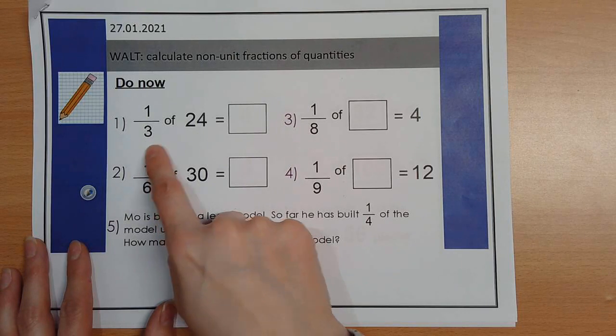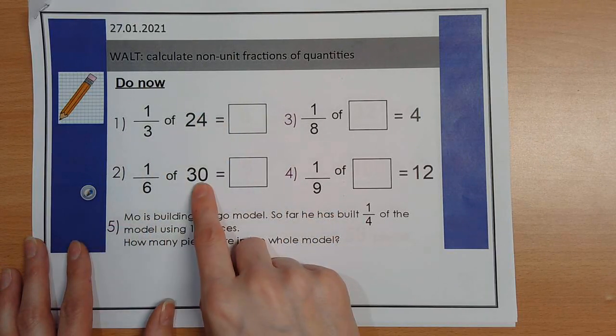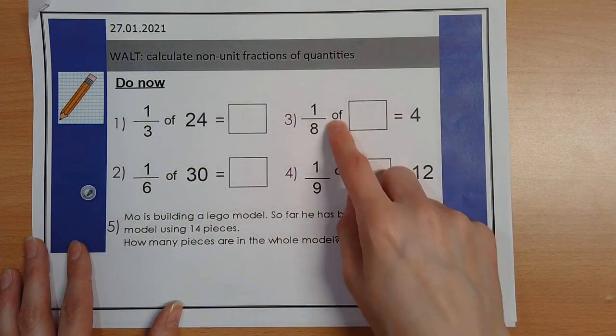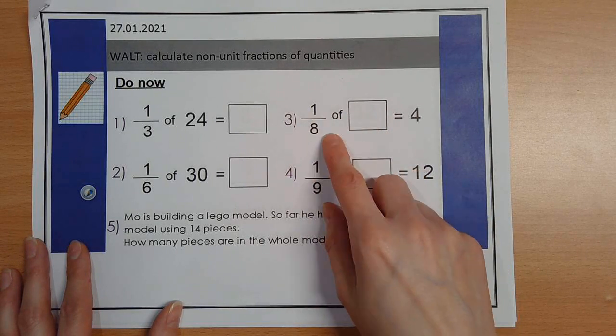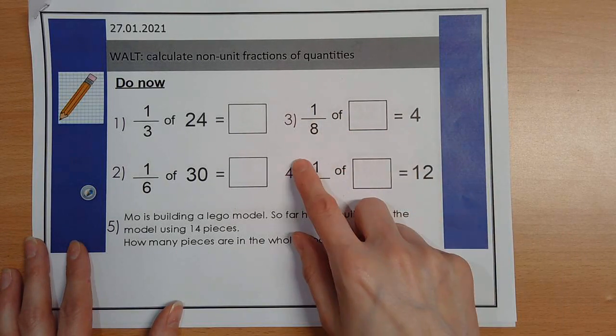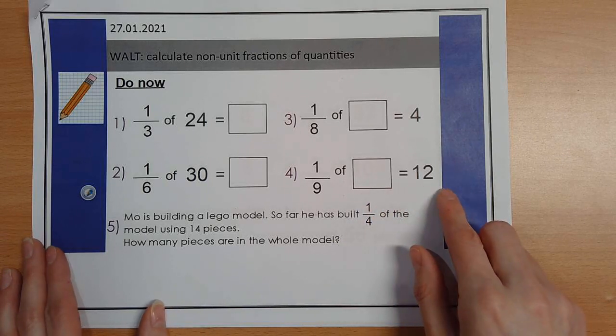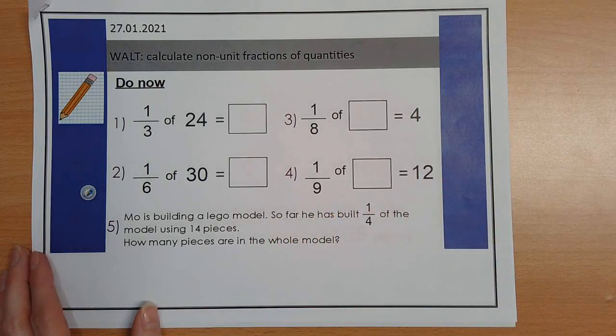So you're going to be finding 1/3 of 24, 1/6 of 30, and then on this side you're looking for the missing whole. So 1/8 of something equals 4, and 1/9 of something equals 12. And you've also got a word problem to have a go at as well. So pause the video and come back when you're ready to mark it. Off you go.